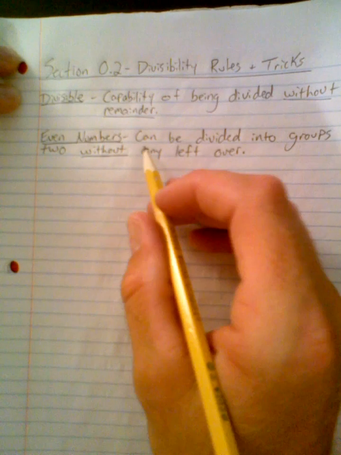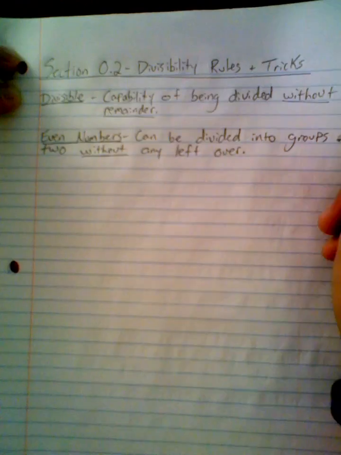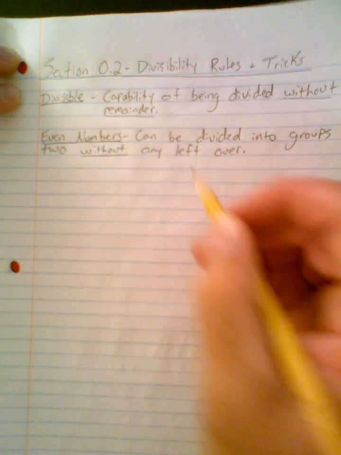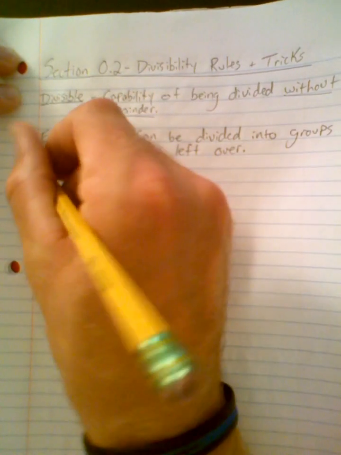So even numbers are numbers that can be divided into groups of two without any leftover.